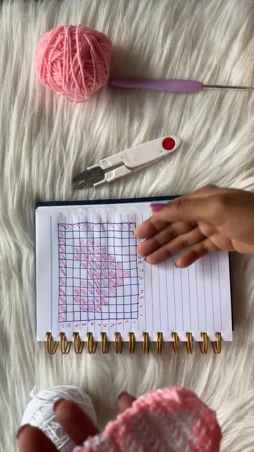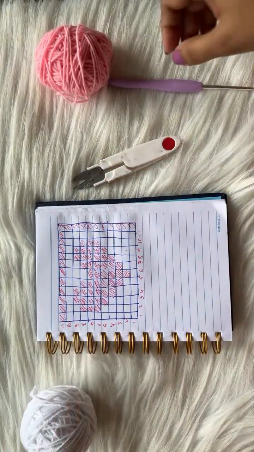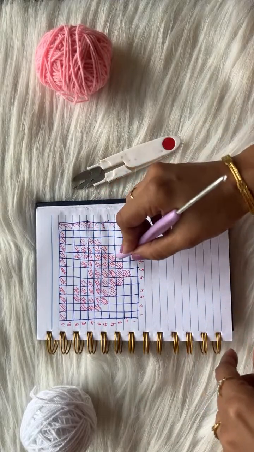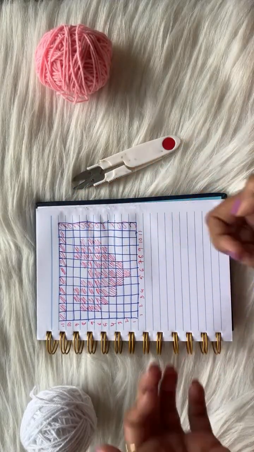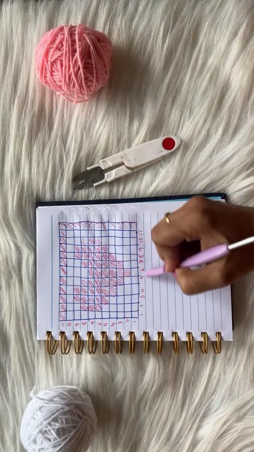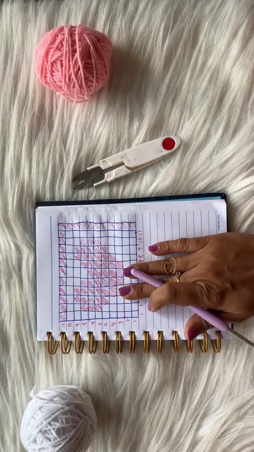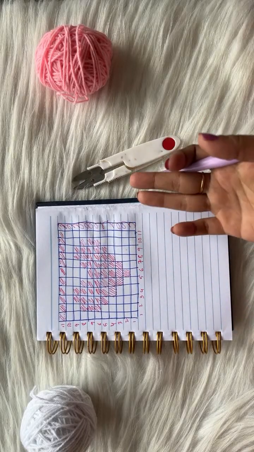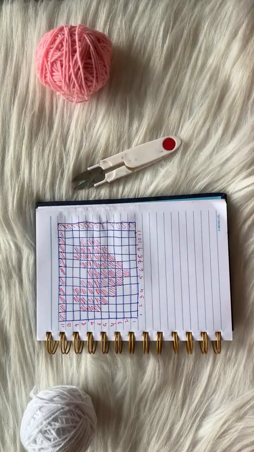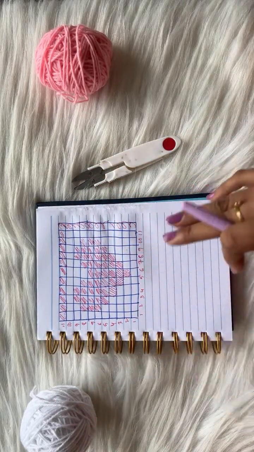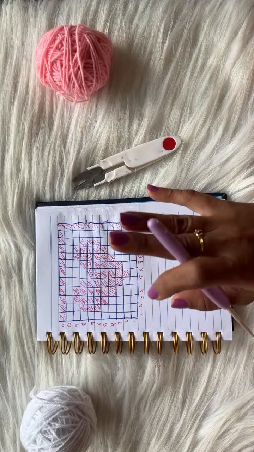So I will be teaching you the easiest one. After learning this, you can make your own graphs, make small flowers and practice. Make your own graph like 10 by 10 or 11 by 11. I have chosen 11 by 11. You can also choose 10 by 10 or 11 by 10. Whatever suits you, you can choose that. Make your own graphs like this with different colors and practice your crochet.